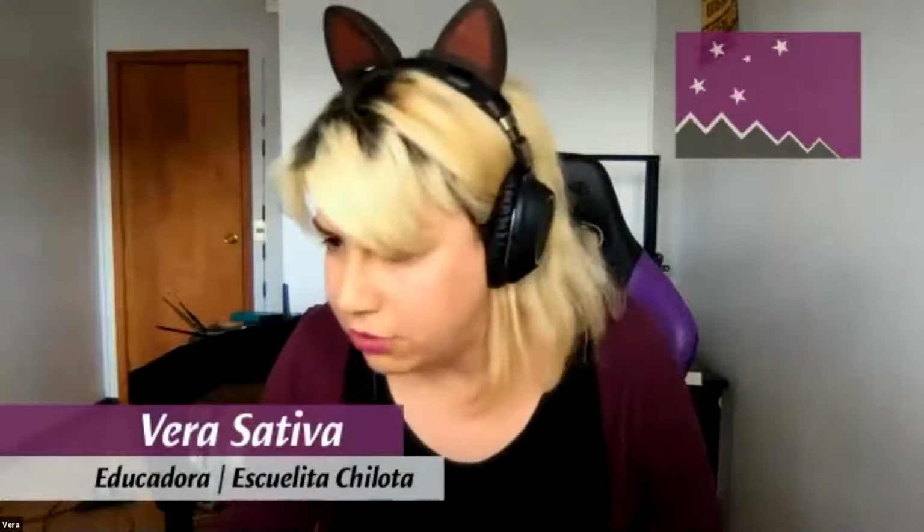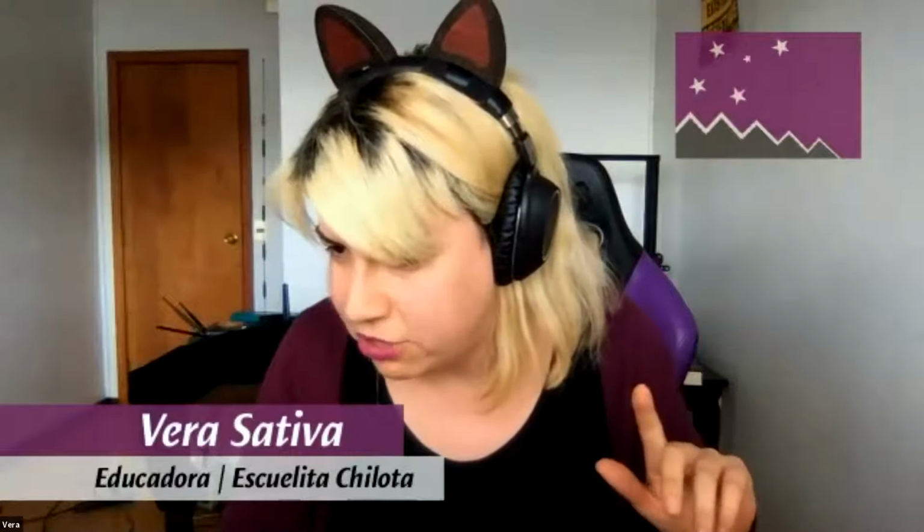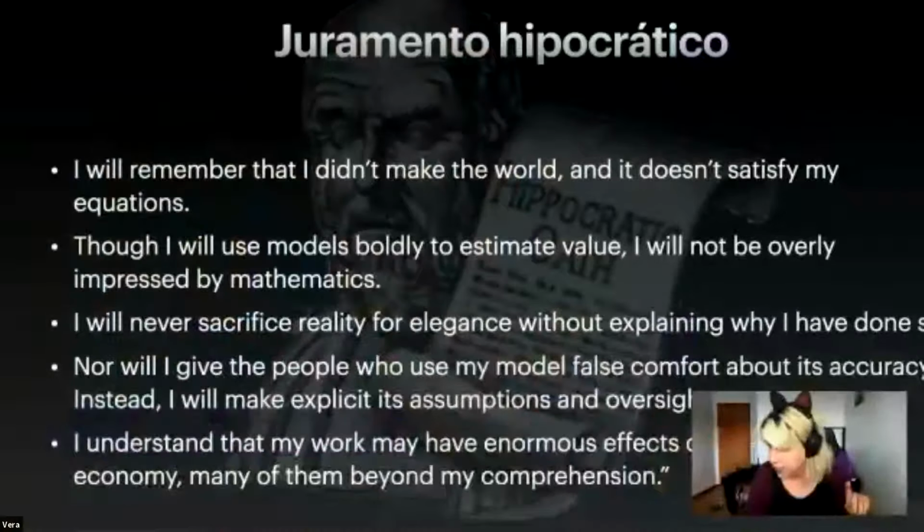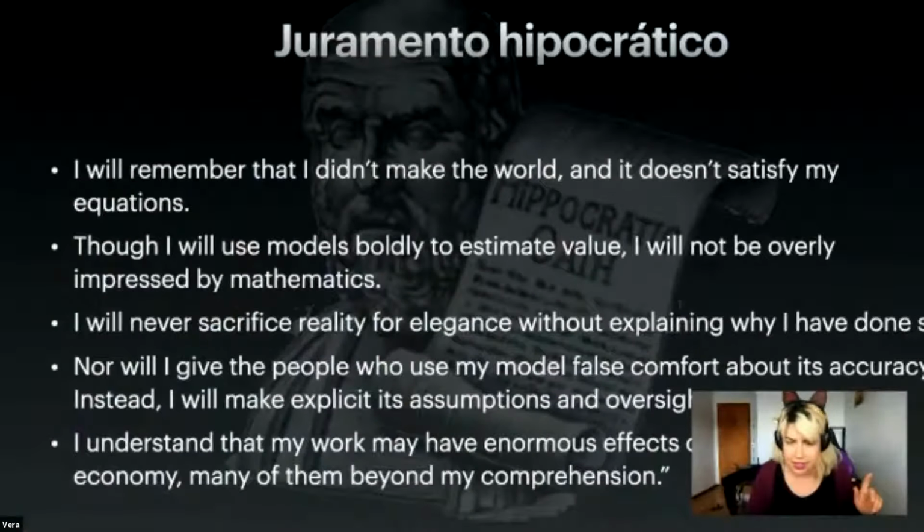I just want to introduce, I don't know if you already talked about them, 2 ideas. One is the Hippocratic oath for data scientists. I don't know if you have heard about this. Sorry for the Spanglish. I have the title in Spanish, but the point in English.